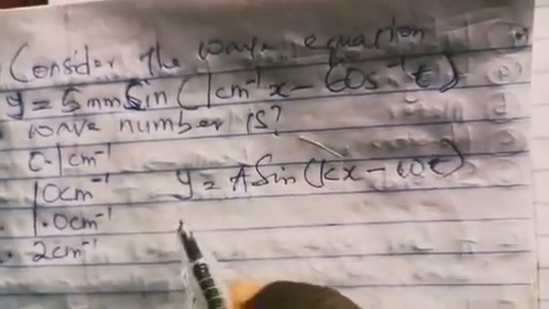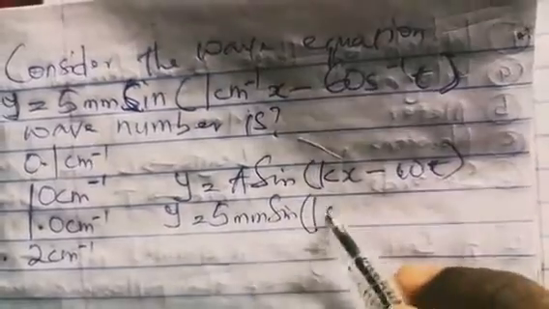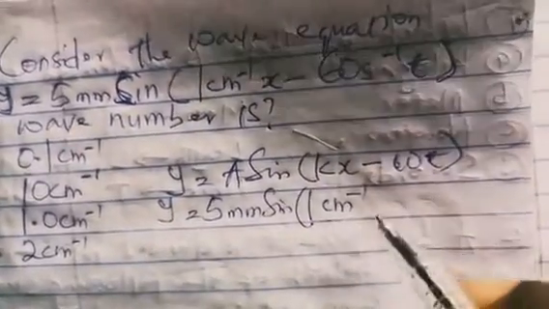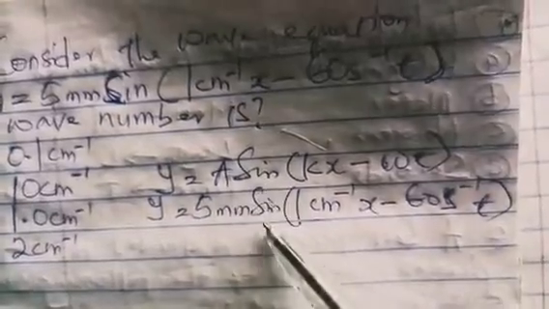If we compare this to the given equation, y equals 5 millimeter sine (1 centimeter to the power of 1 x minus 60 s to the power of 1 t), y stands for y, the amplitude stands for 5 millimeter, and sine for sine.